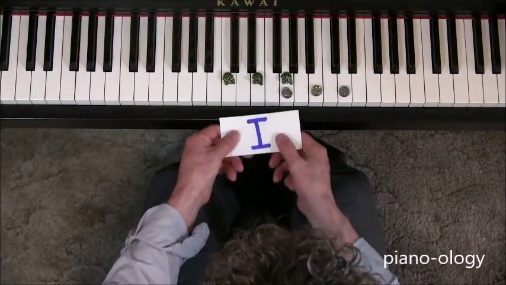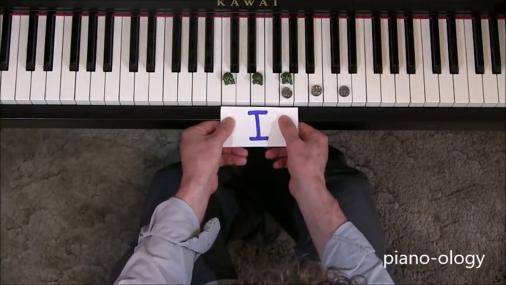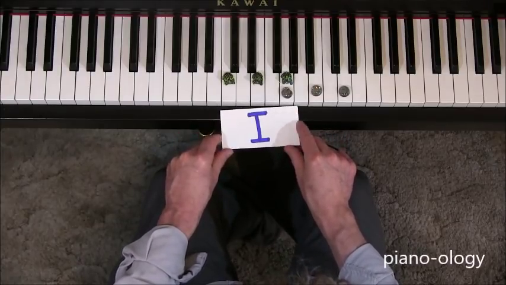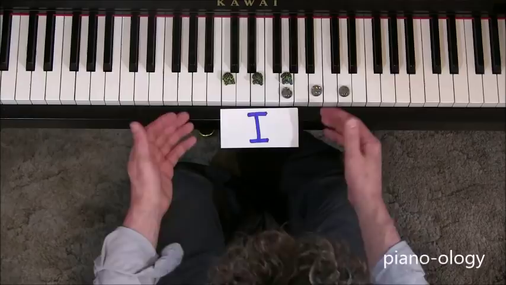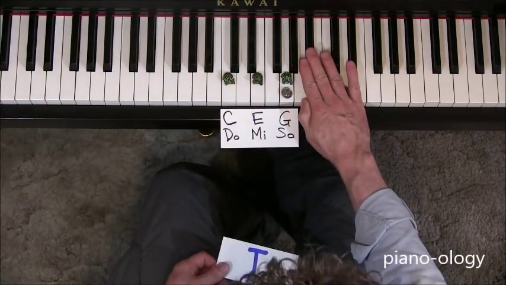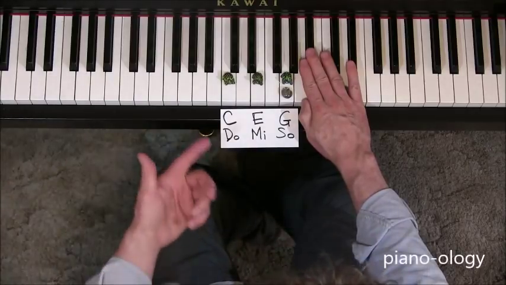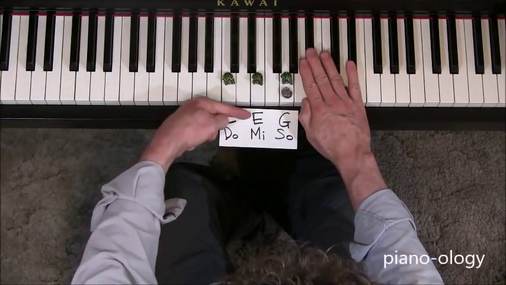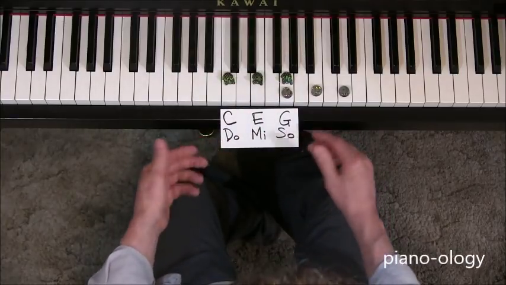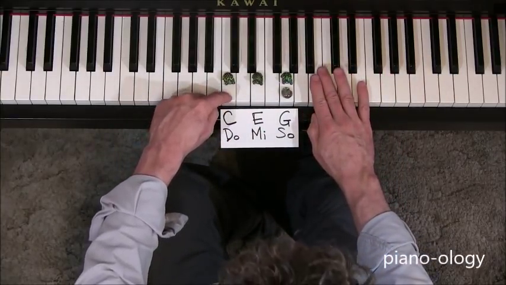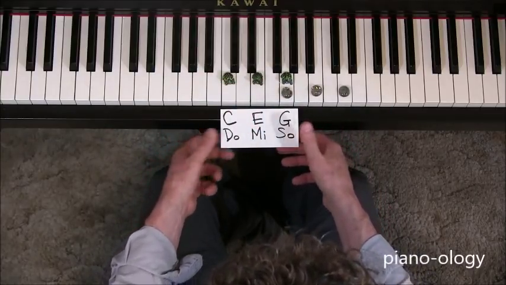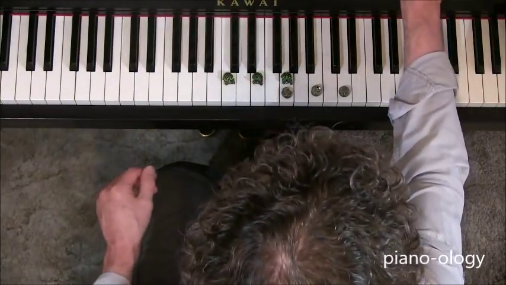So before we do our comparison of a 1-5-1 chord progression in the key of C, let's make sure we've got our terminology and notes right. So here's the 1 chord in the key of C, which happens to be a C major triad, which happens to be the notes C, E, and G, which happen to be the solfege syllables Do, Mi, and So. Got it? Let's put that aside.